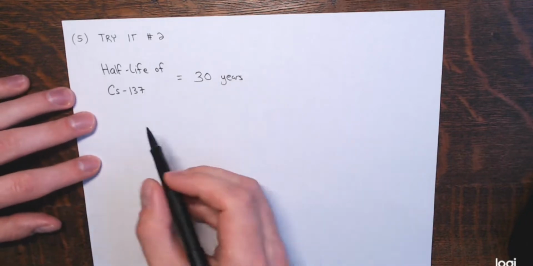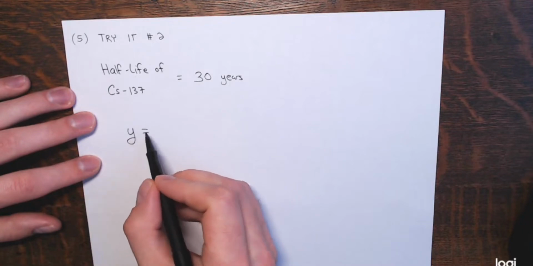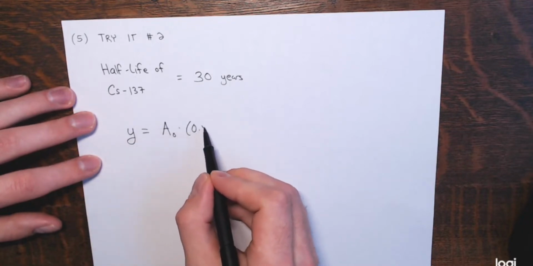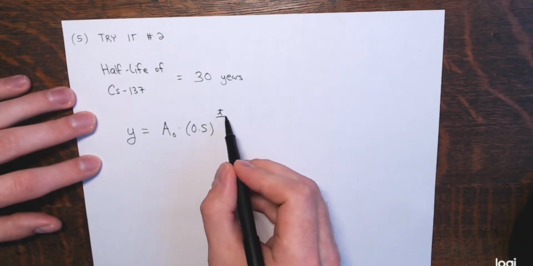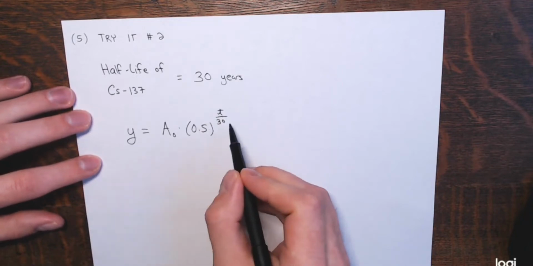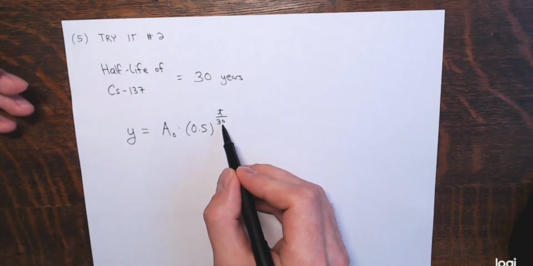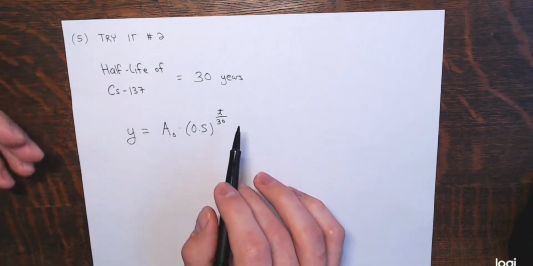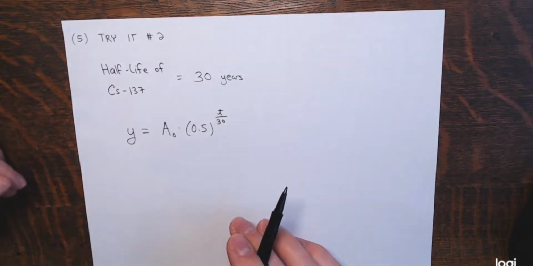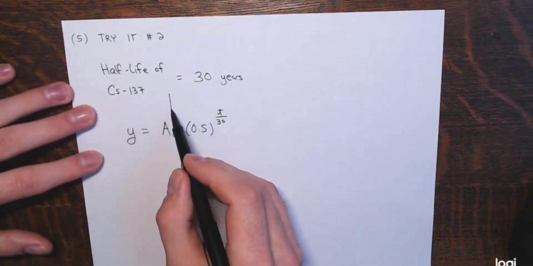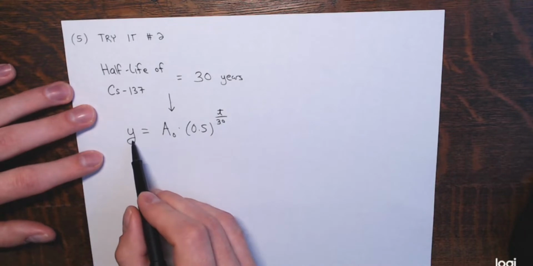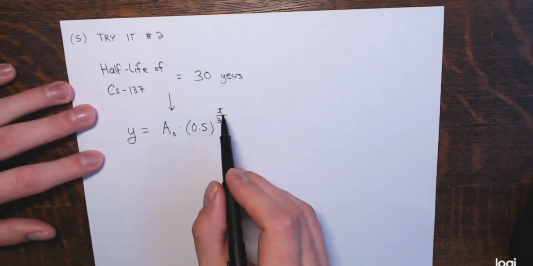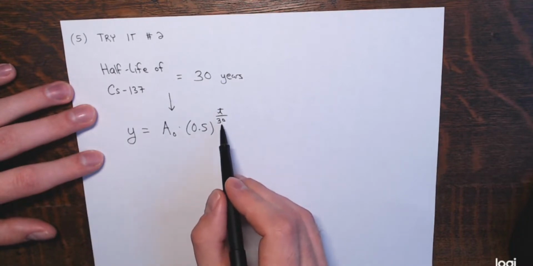So remember, the model for this would end up being y equals some initial amount times 0.5 to the t over 30. Remember, it would just be this model, but the denominator on the power is just the half-life. Now you could go through and find this model like I did in example 2. You can do that on your own if you wish, but I'm just going to jump right to the model here, telling me the amount of this substance is going to be some initial amount times 1/2 to the t over 30 power, t over half-life power.